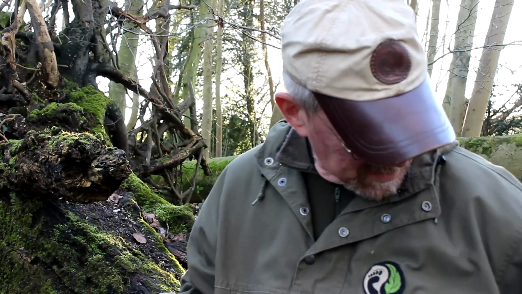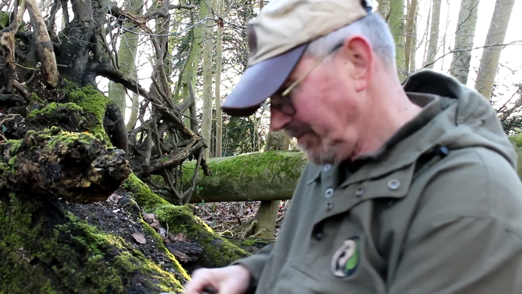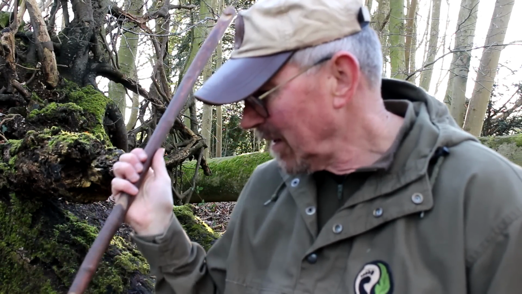Something else that's super useful for this setup is one of these, and all this is a bungee loop. It's got a big knot in the end to keep it in a loop. And then last but not least, my journey stick. As I said before, it's got many uses, and it's very helpful when we're setting our shelters up.